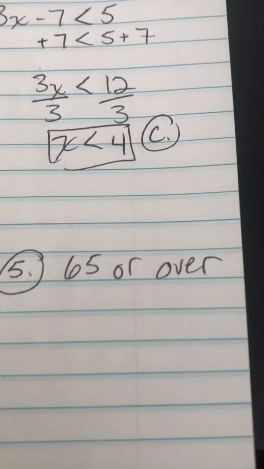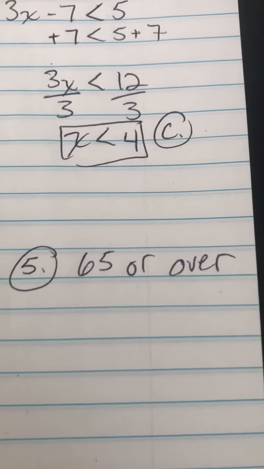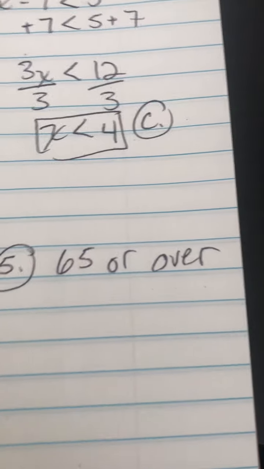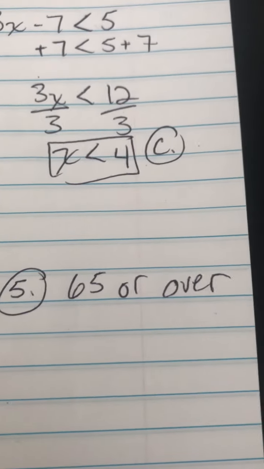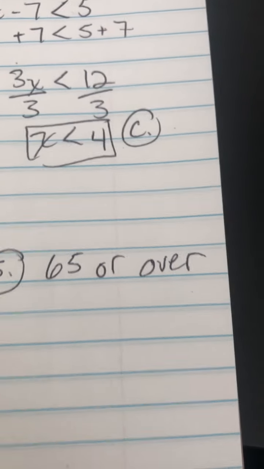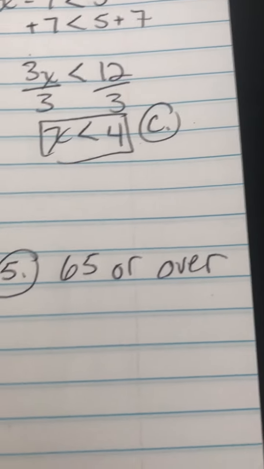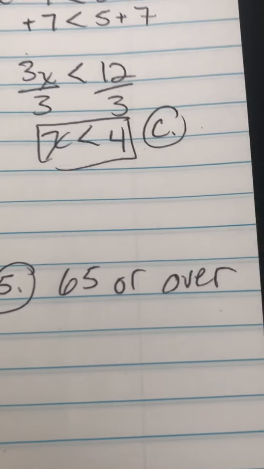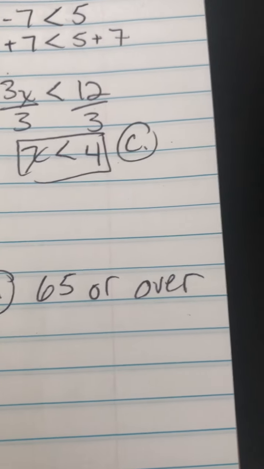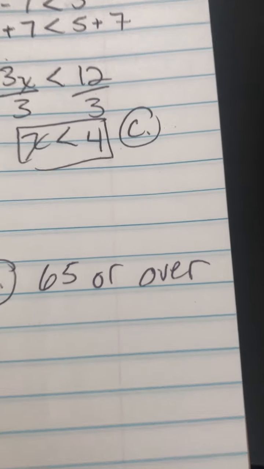Ted can't ride for free, so he must not be 65 or older, right? Ted can't ride for free on the bus, and Ted is 8 years old. Which of the following is correct? If we know that Ted cannot ride for free, then he must not be 65 or over, so he has to be less than 65.